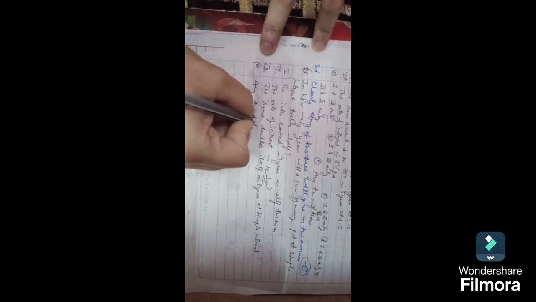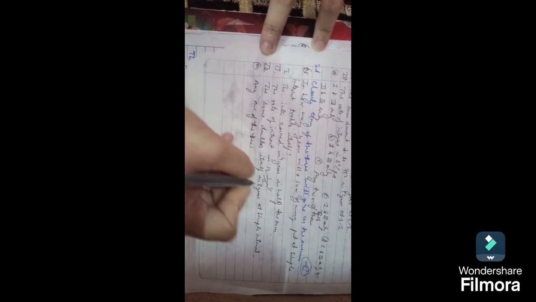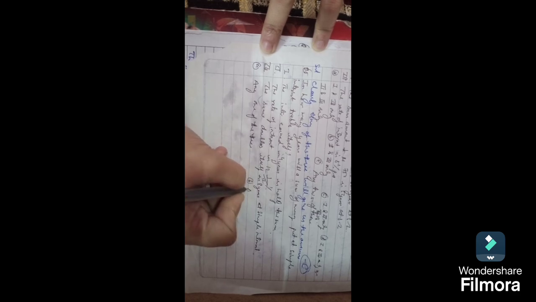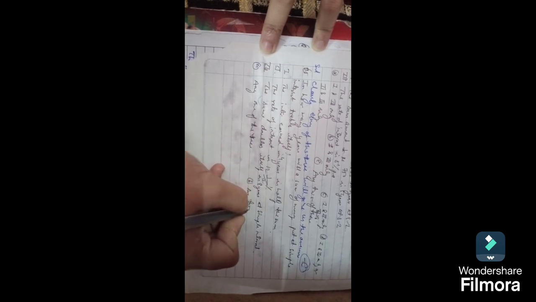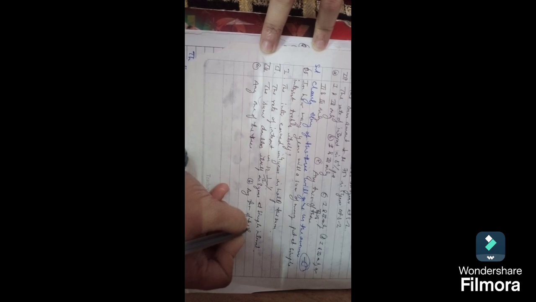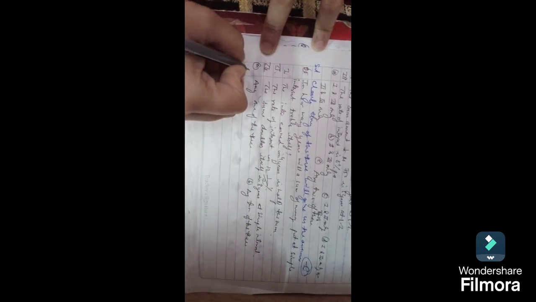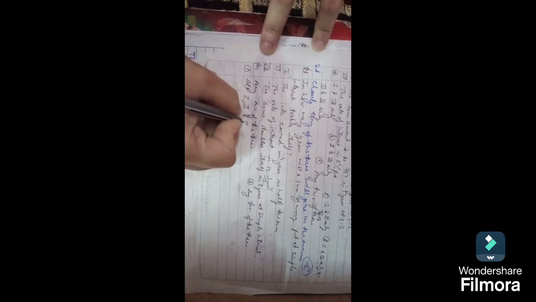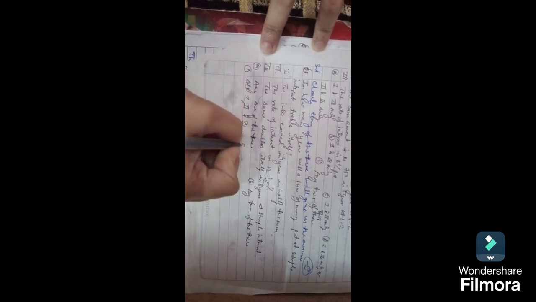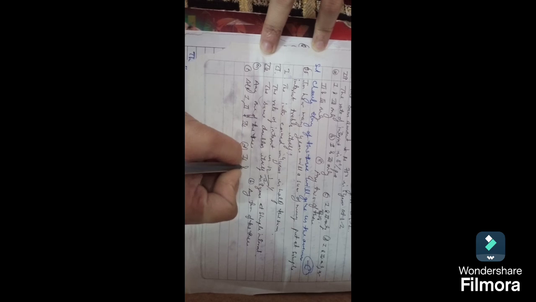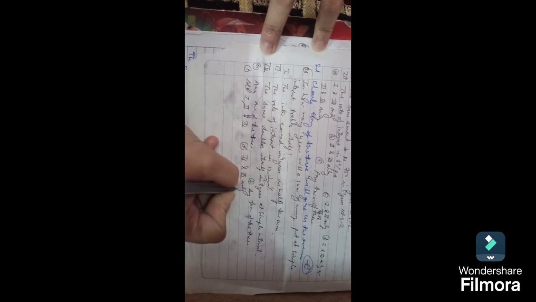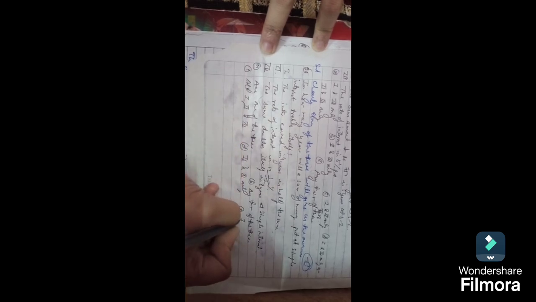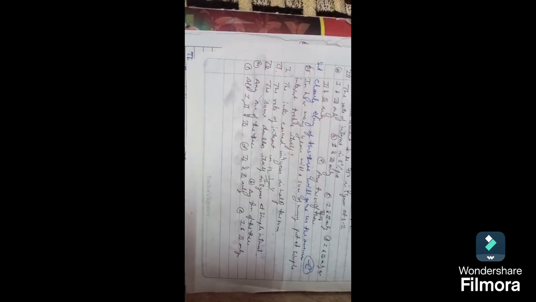A is any one of the three. B is any two of the three. C options are 1, 2 and 3. D is second and third only. First and second only.